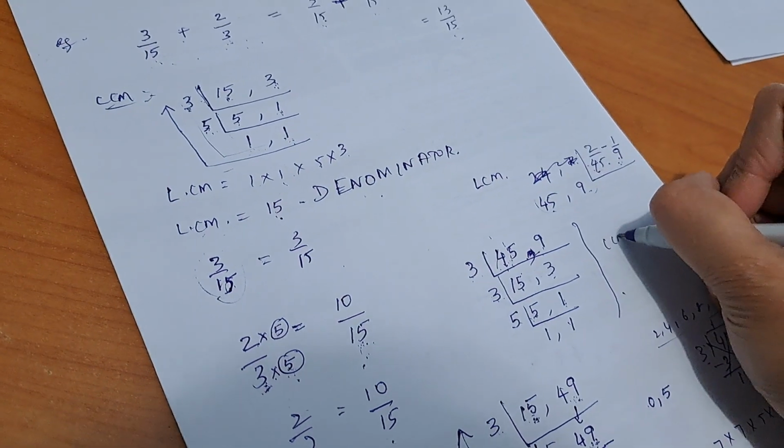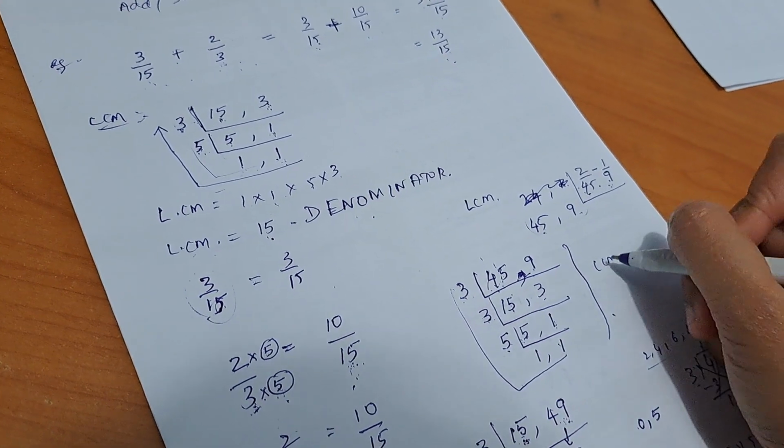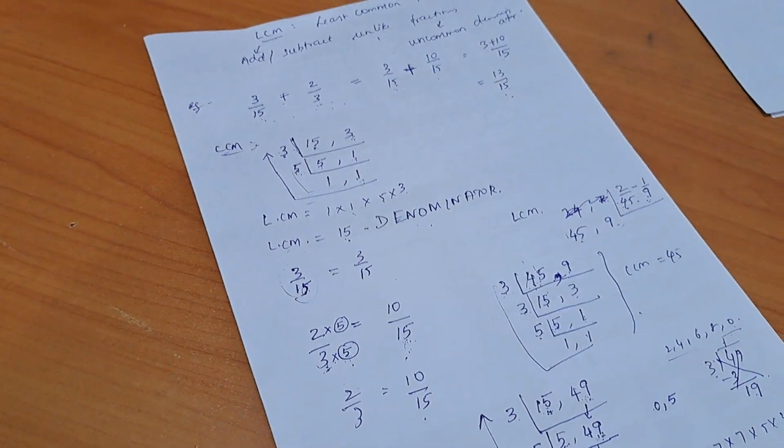For the earlier case, our LCM was the L shape, 3 multiplied by 3 multiplied by 5, so 9 by 5, 45 was the LCM in this case. Hope you understood LCM. Thank you.